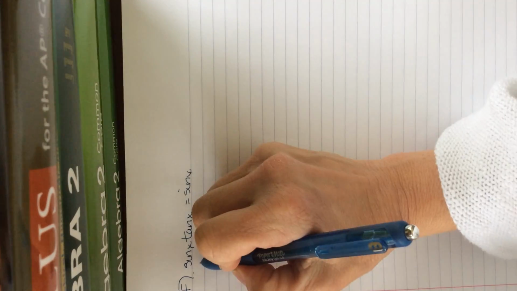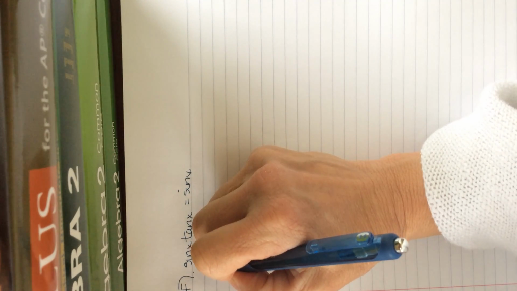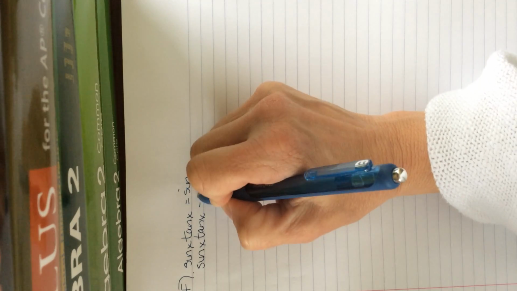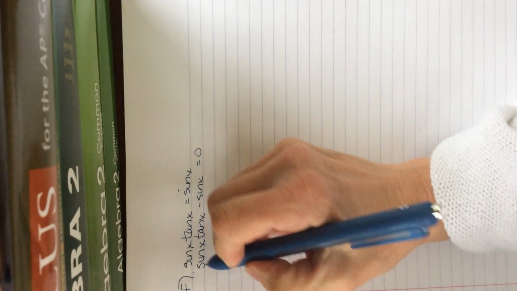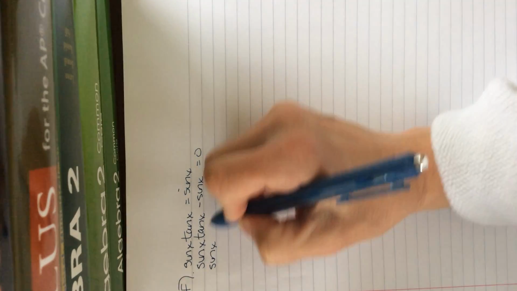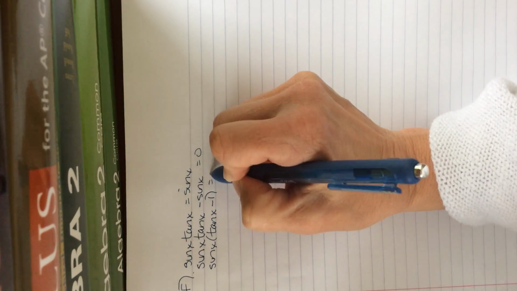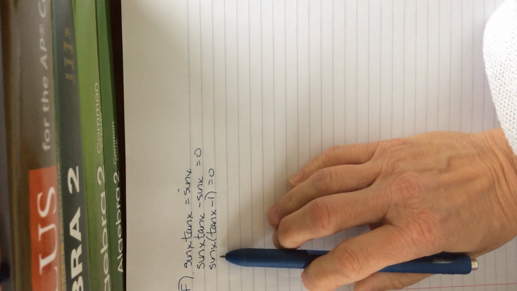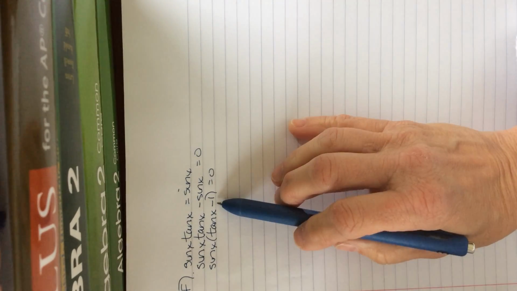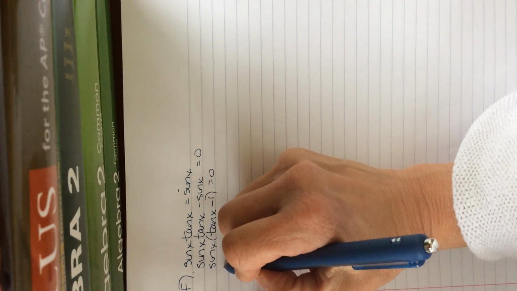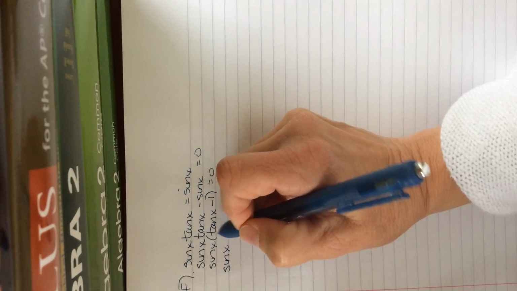So what we would do is, like in example C, subtract sine of x over. This would be sine of x times tangent of x minus sine of x equals 0. And at this point, I would factor out a sine of x, which leaves me with tangent of x minus 1 equals 0. So now I have sine of x times tangent of x minus 1. This is a product of two factors. Set each factor equal to 0.